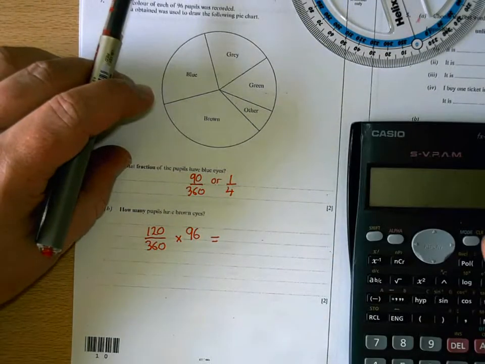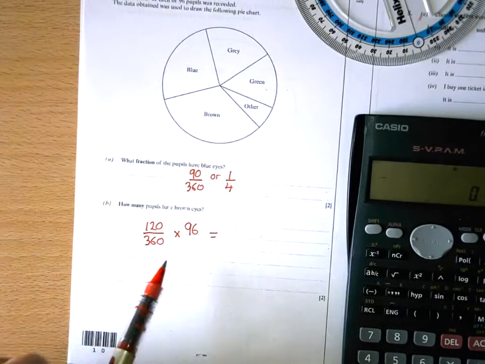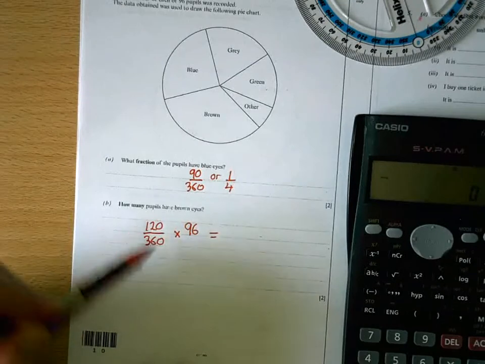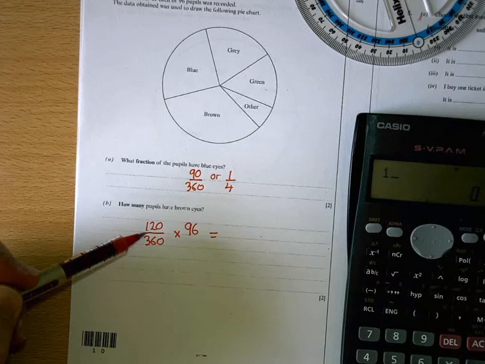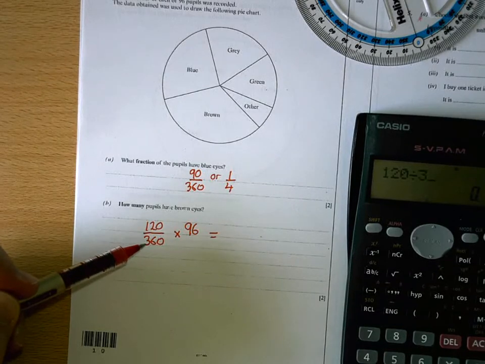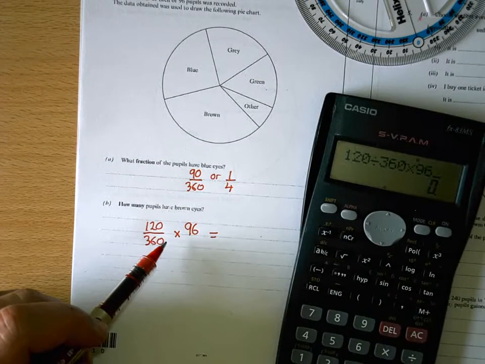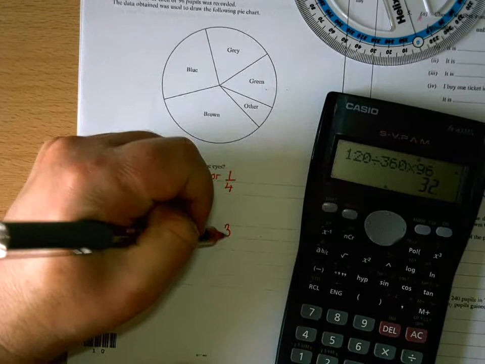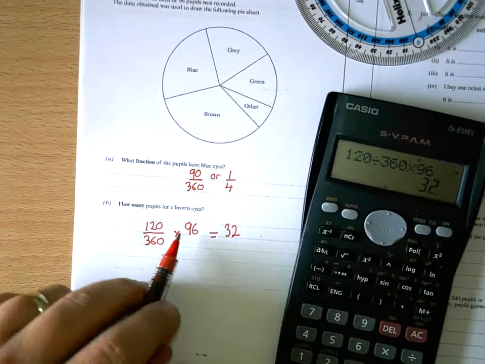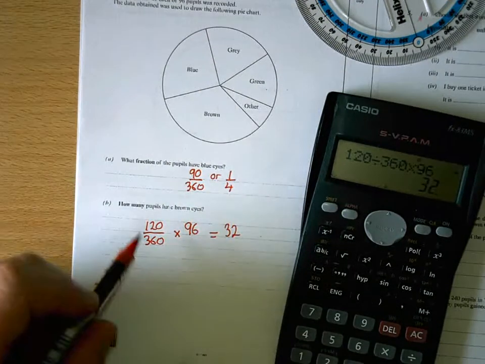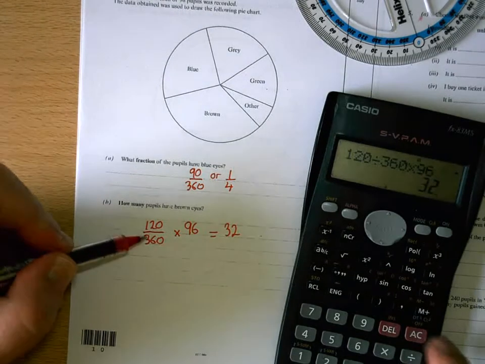On your calculator, you can do that in more than one way. The fraction part is a divide, so you've got 120 divided by 360, and then we multiply that by 96 to get 32. So there are 32 pupils with brown eyes. You could use your fraction button to do this.